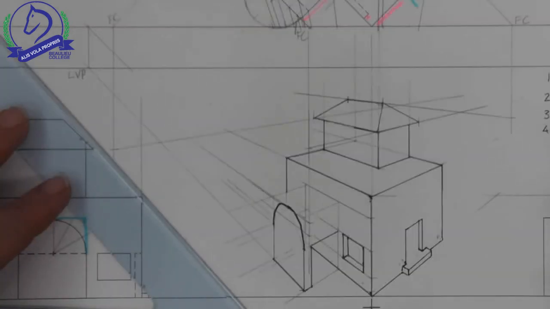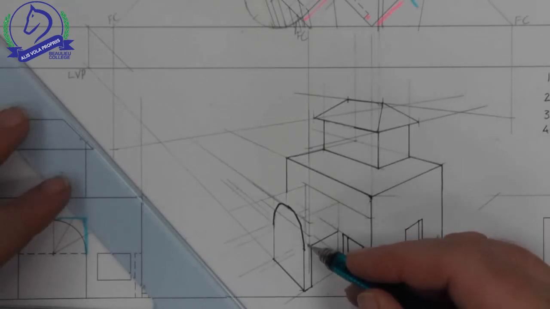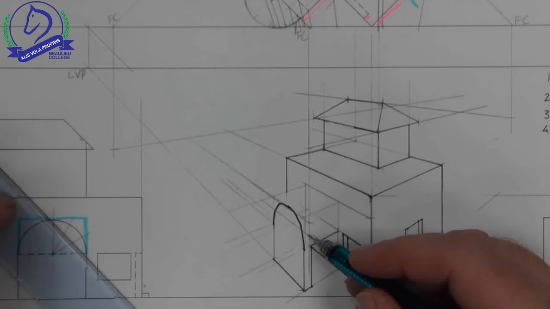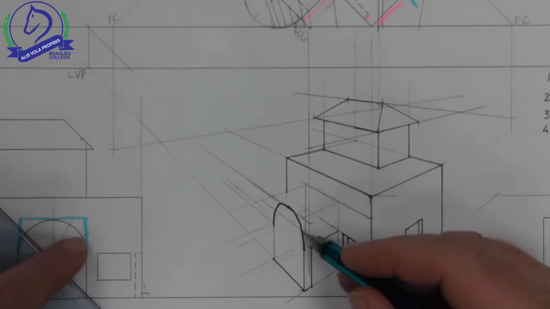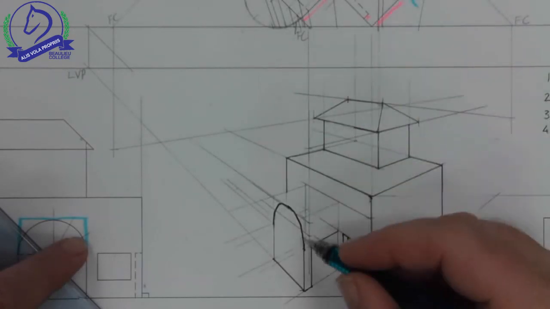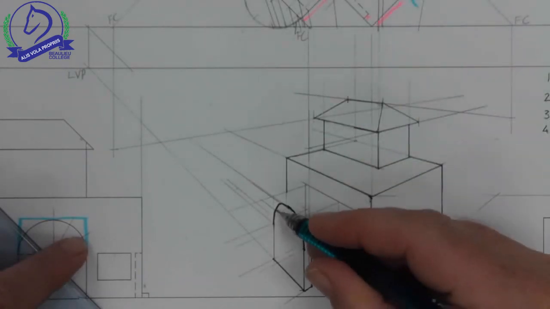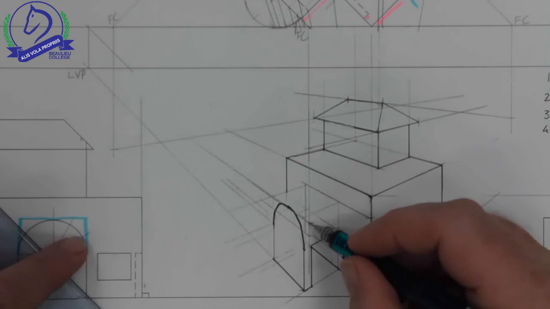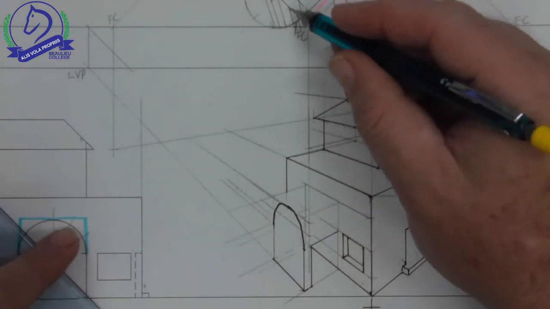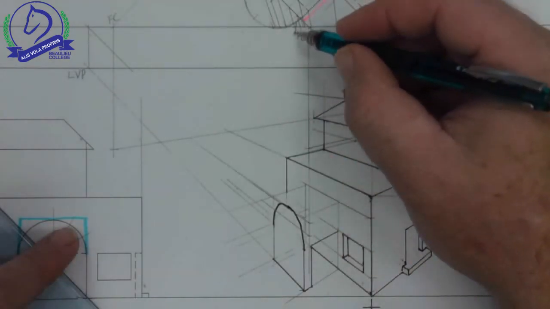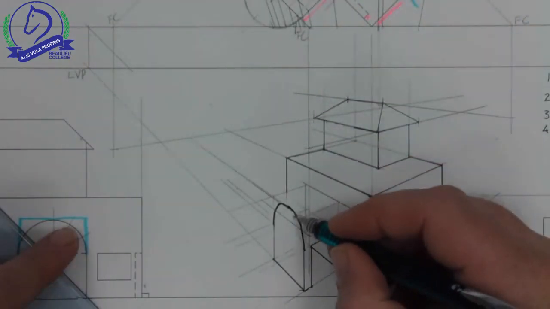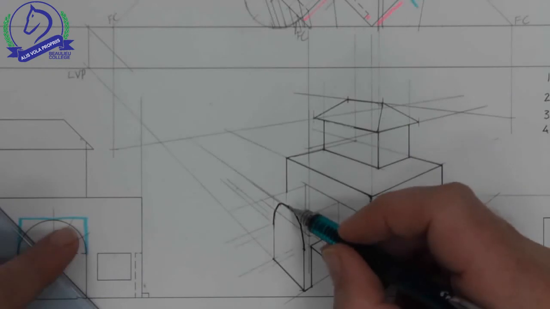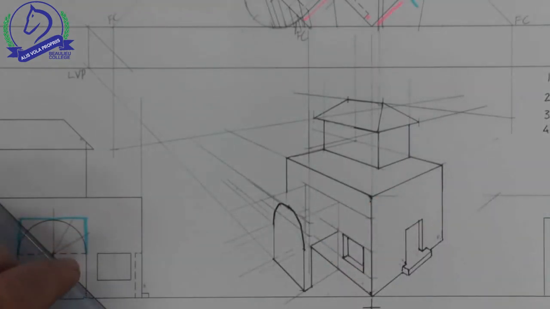Sorry, grade 12s, I checked that arch and I'd used the wrong point on the bottom. So I replotted my points. So this was my second height, which was the one line in, and that's why these points should have been a little bit higher. There was my second height level. And then when we projected our second points down from the actual points, they were very close to the top here, and here is the highest point.